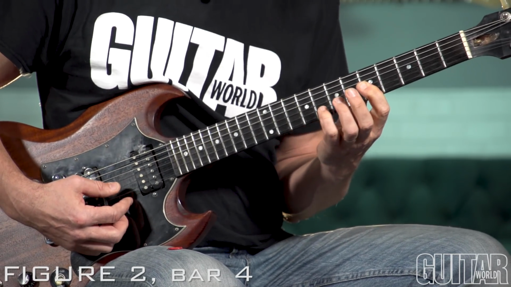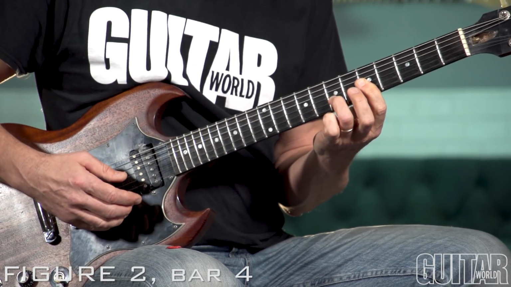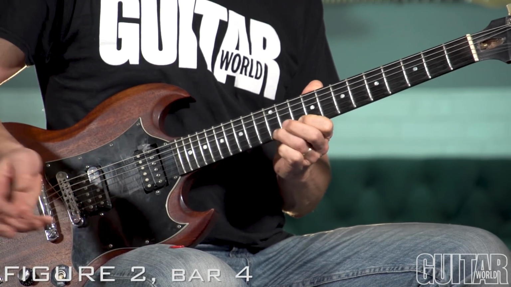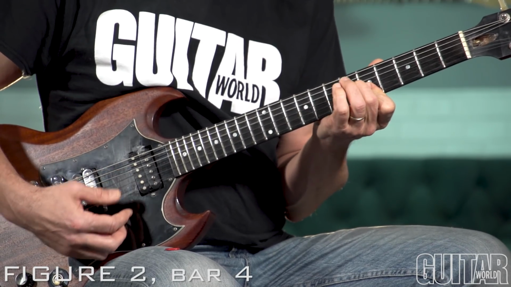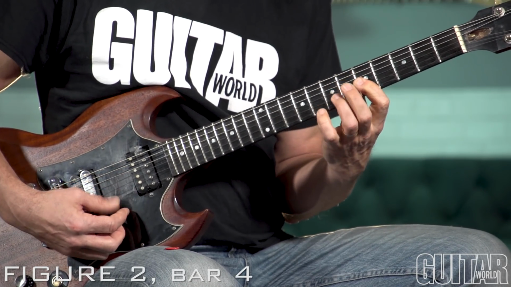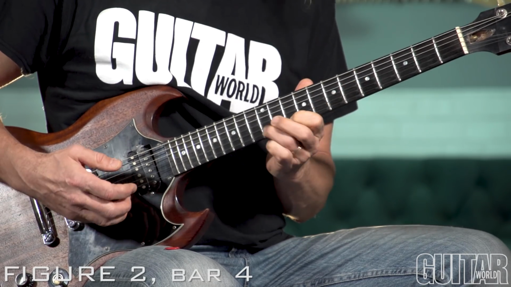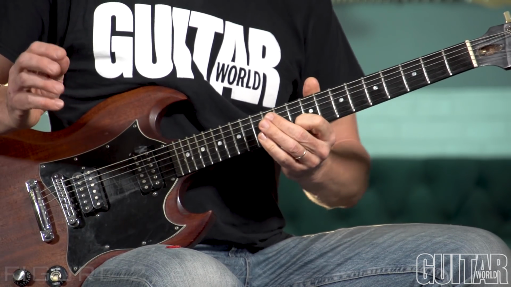He's going for the 13 again, then the sus4, and he has this Mozart-like trill off the root to the 9th, so it's the classical style ending.